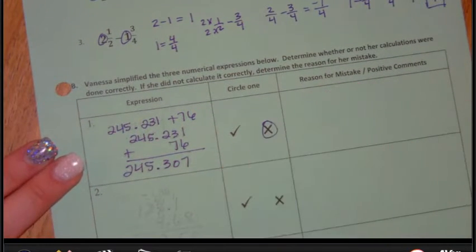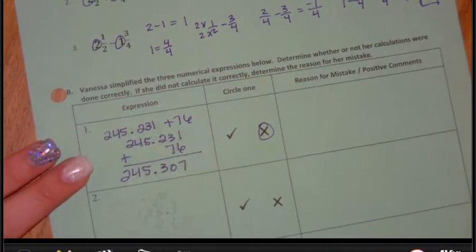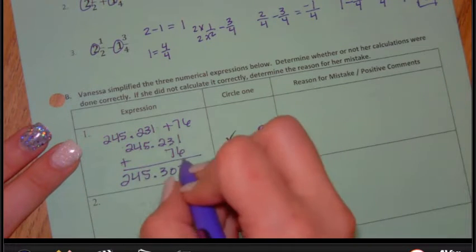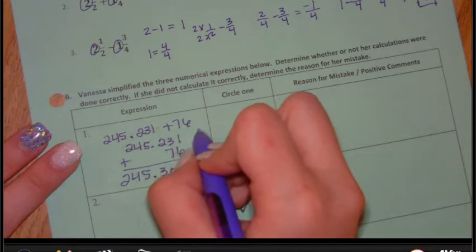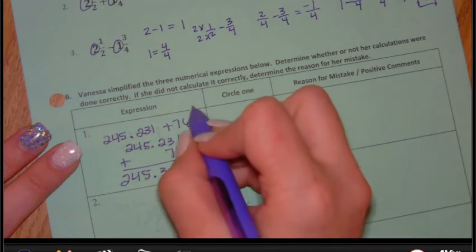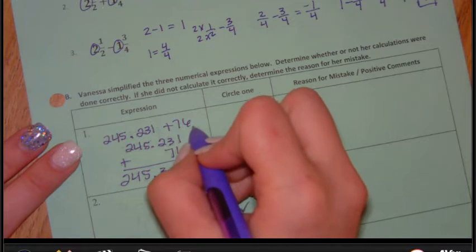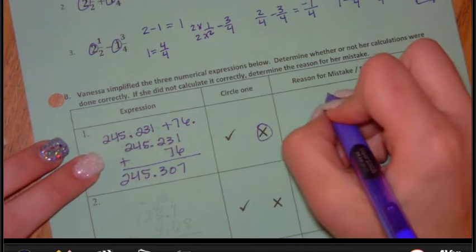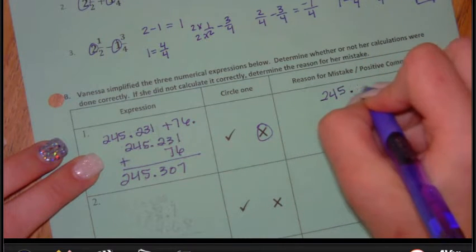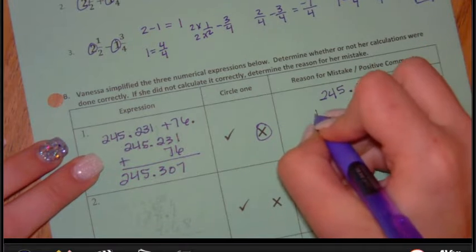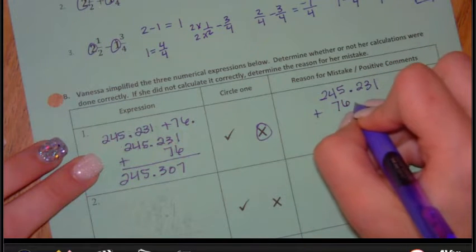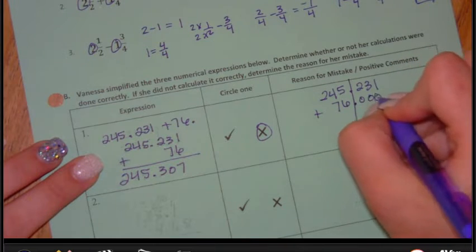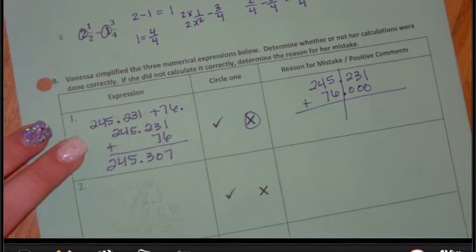The answer should be no. Okay. And what was her reasoning is when you are adding or subtracting decimals, you need to line up your decimal. So when I look at the whole number of 76, where is my decimal located that we don't see? It's right here at the end of 76. So in order to correctly add these, 245.231, Vanessa needs to have the 76 right here with her decimal, so they're lined up. And then all of these empty spaces end up with a 0.